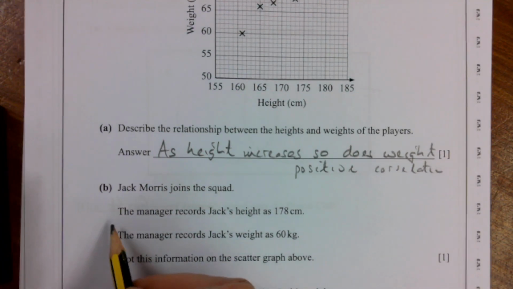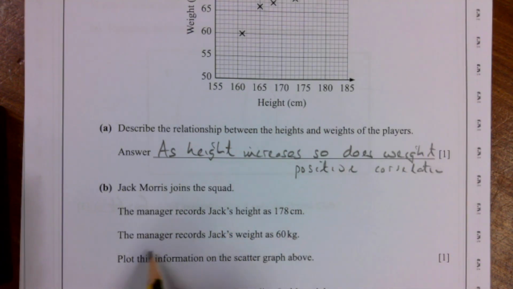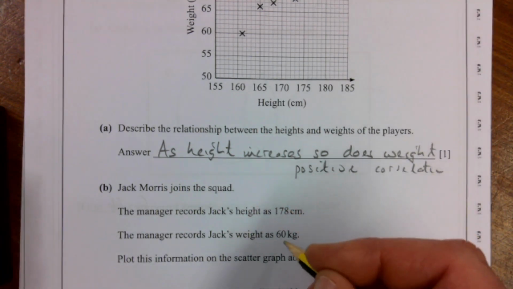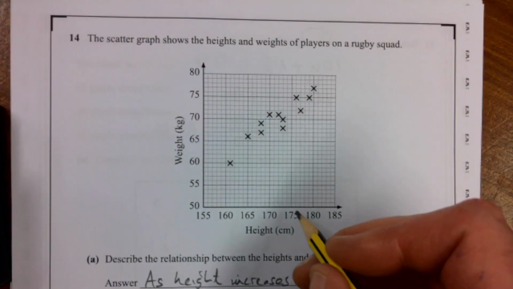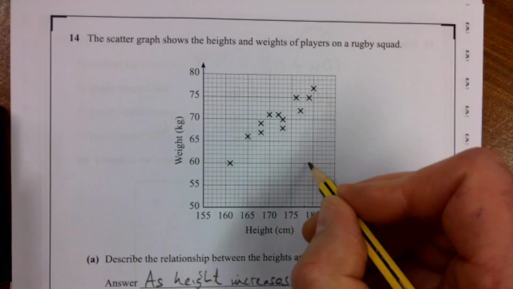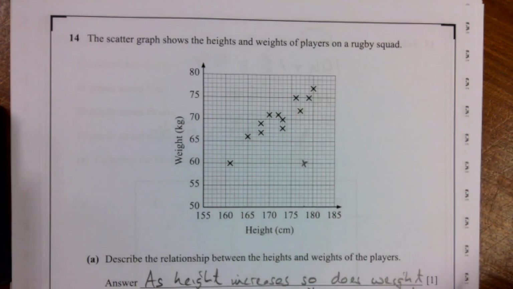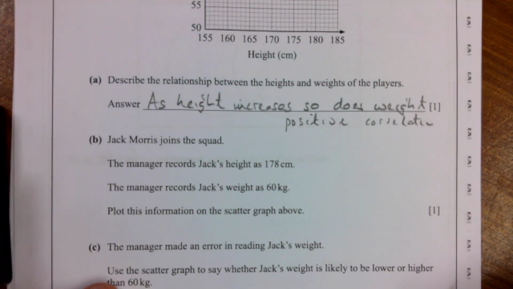Jack Morris joins a squad. The manager records Jack's height as 178. Jack's weight is 60. Plot this information on the scatter graph. So he's 178 and 60. There's 175, so there's 178. So 178 and 60. Plot this information on the scatter graph above.